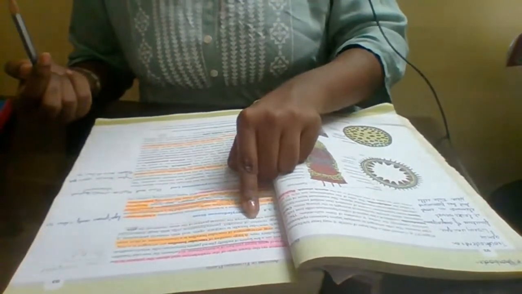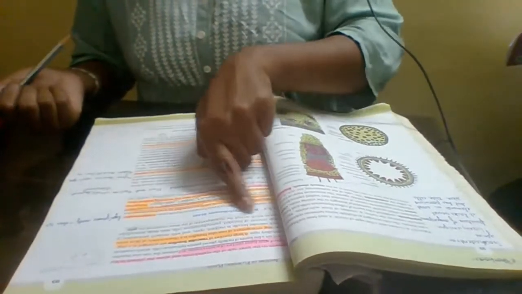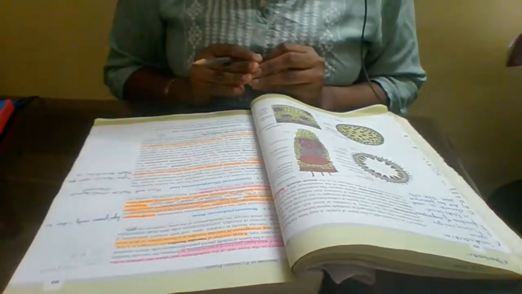A large number of rounded parenchymatous cells with large intercellular spaces occupy the central portion of the stem and constitute the pith.